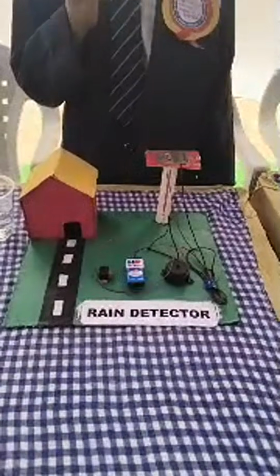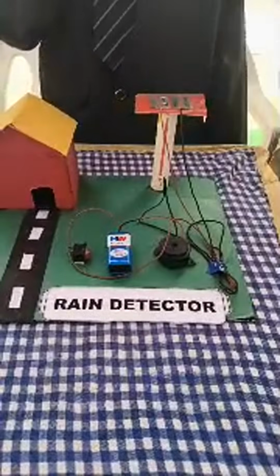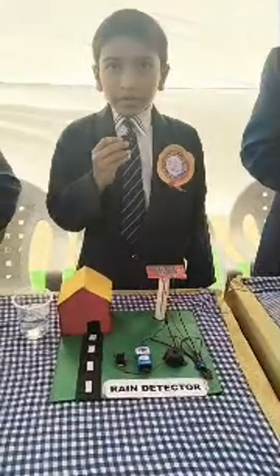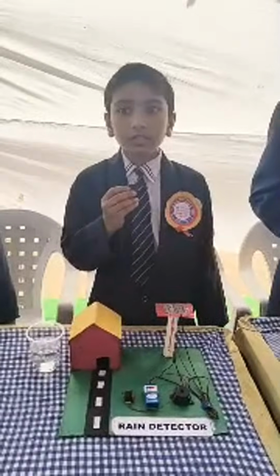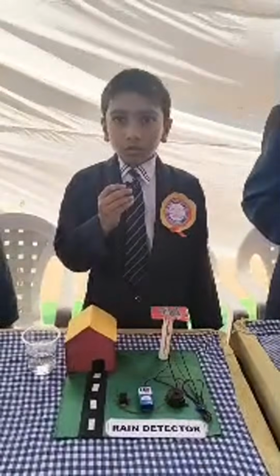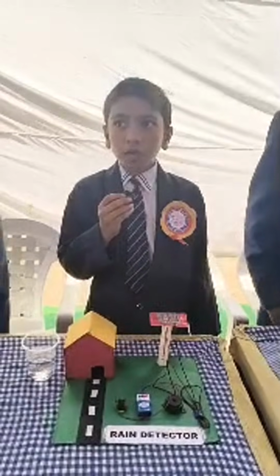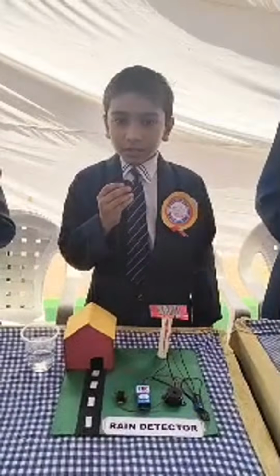This is my project, rain detector alarm. A rain detector alarm is an electronic device that detects the moisture. Using a sensor, it immediately triggers an alarm or buzzer to alert users. It is used for home applications like home automation, like closing windows, protecting clothes, and in agriculture like irrigation.